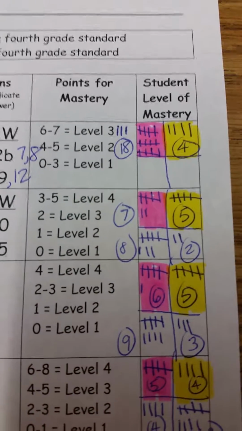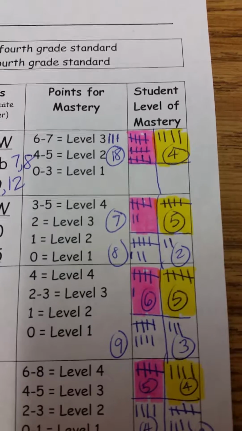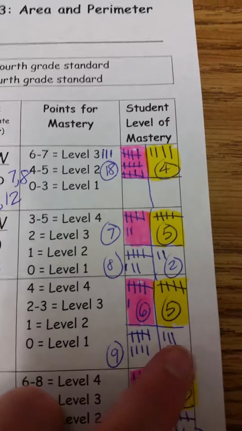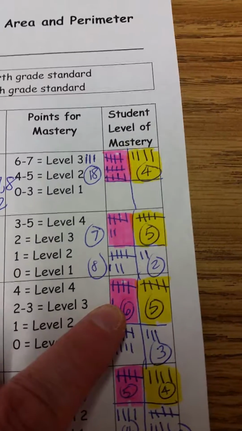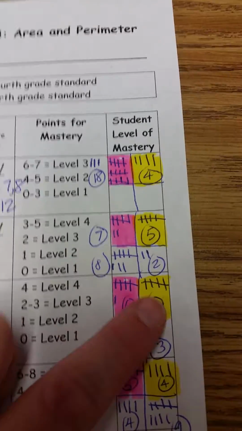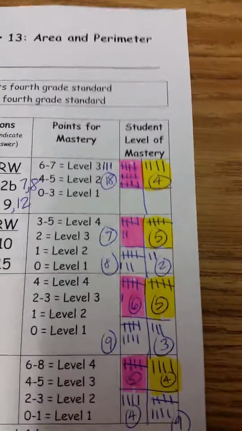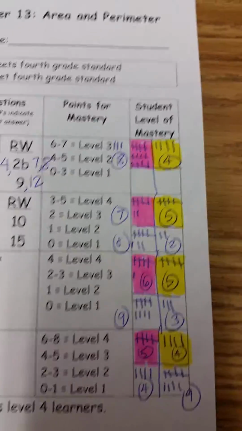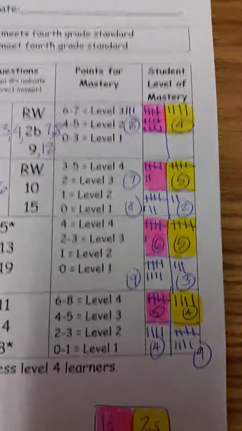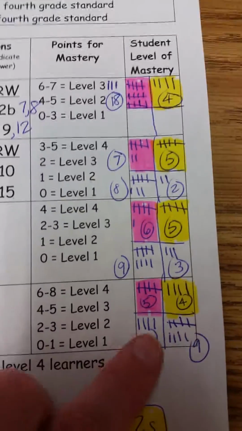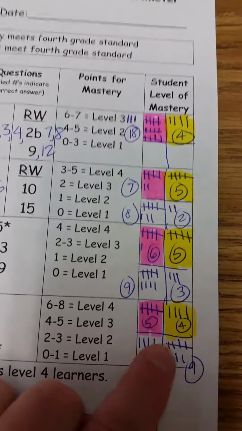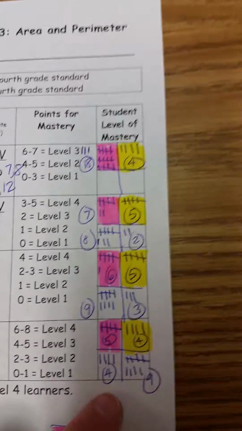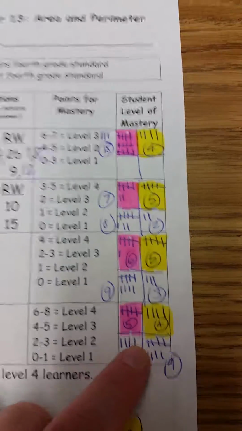Next, I have using an unknown measure. I had 3 4s, 9 3s, which is good, but I had 6 1s and 5 2s. So still a substantial number of students who got a 1 or 2. And then lastly, finding the area of combined rectangles. I had 9 students in the 1 to 2 category and quite a significant number in the 3 and 4 category. So that's what you do to start with.